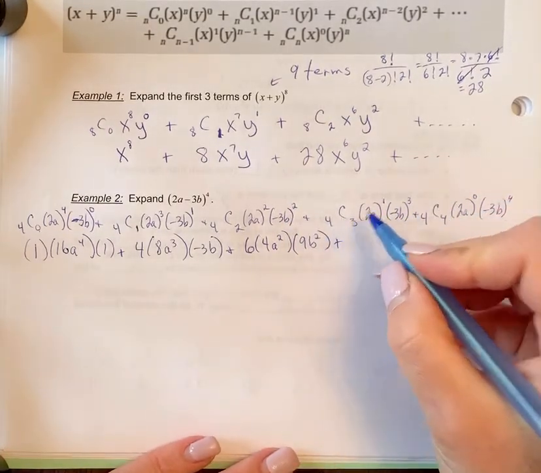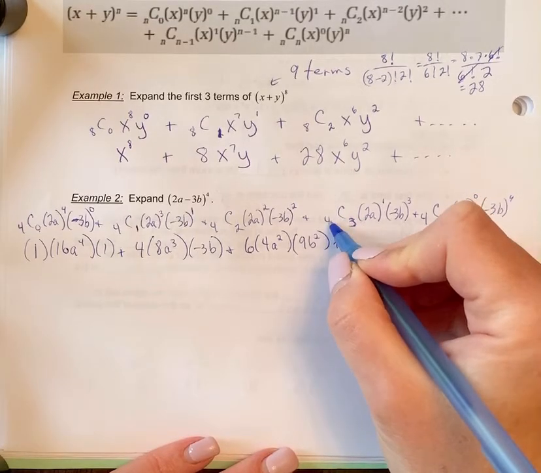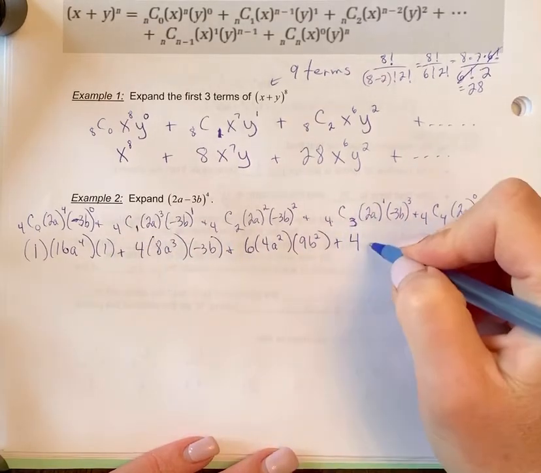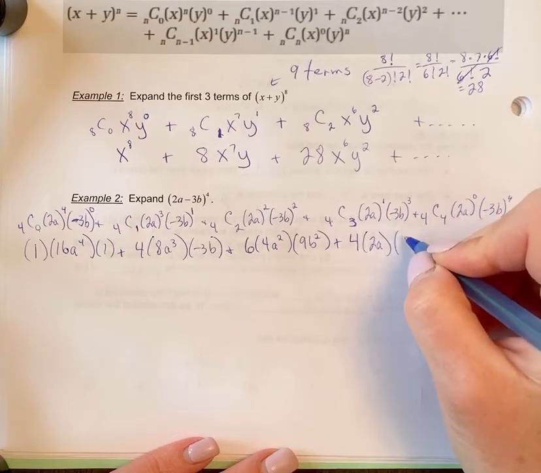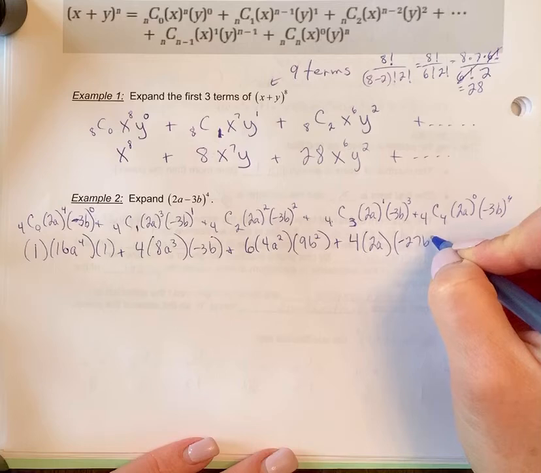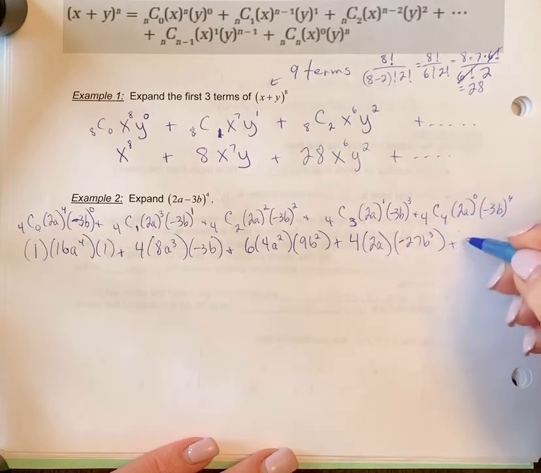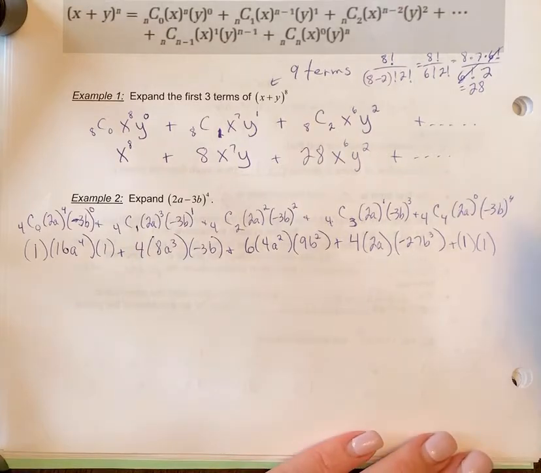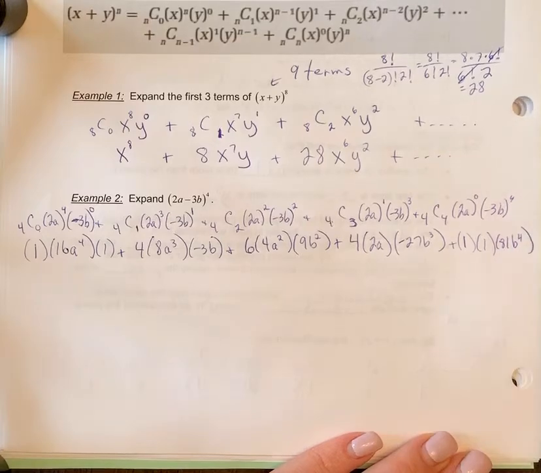Plus 4 choose 3. Remember that if the r value is 1 less than the n value, it ends up being the n value. So 4, because that pattern is going to continue just like this one. (2a) to the 1 is 2a. (-3b) cubed is now negative 27b to the 3. Plus 4 choose 4. When the r and n values are the same, it's 1. (2a) to the 0, anything to the exponent 0 is 1. (-3b) to the 4: negative 3 to the 4th is positive 81b to the 4.